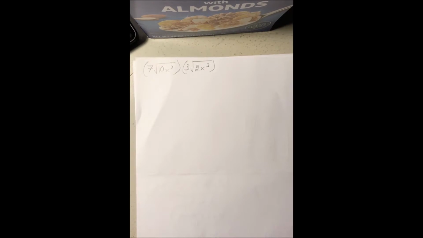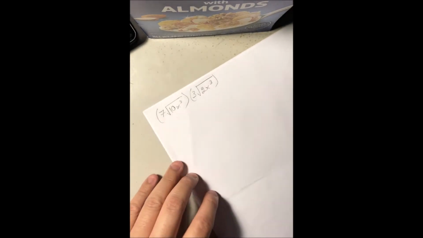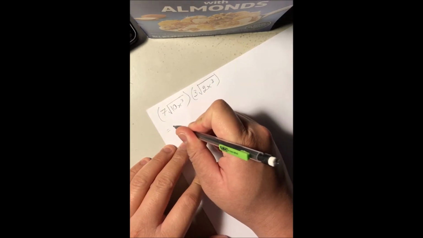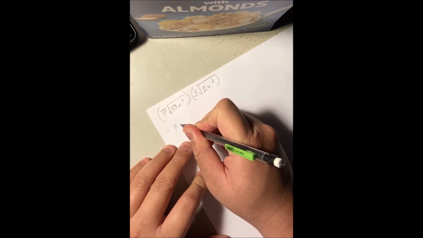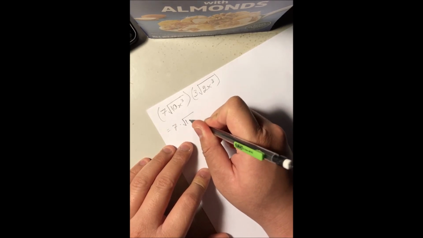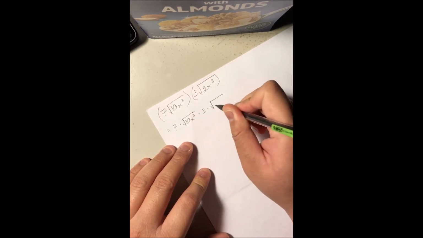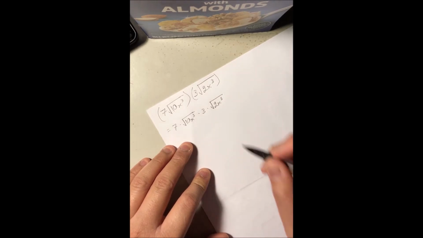Okay, here is another example of simplifying a radical expression. This problem is the product of 7 multiplying the square root of 10 times x to the third, and 3 multiplying the square root of 2 times x to the third. So let's rewrite this a little more so we can see it more easily. This is the same as 7 dot square root of 10 x cubed, dot 3 dot square root of 2x cubed.